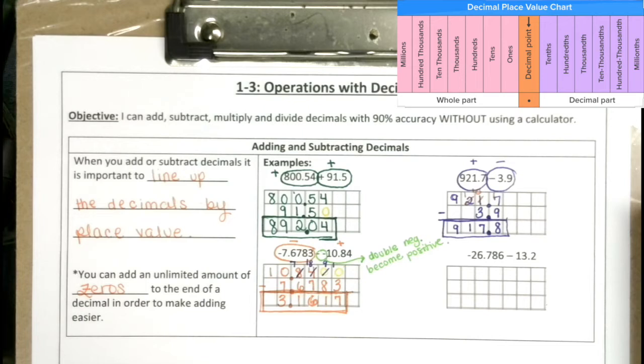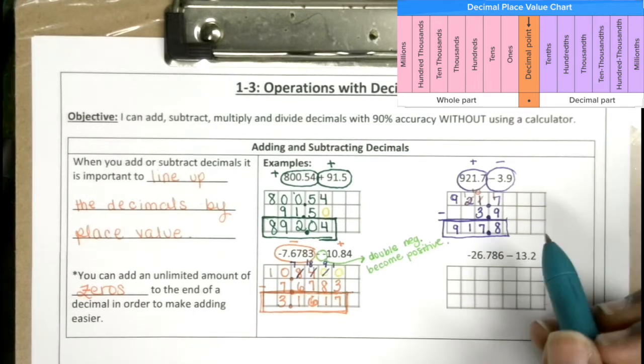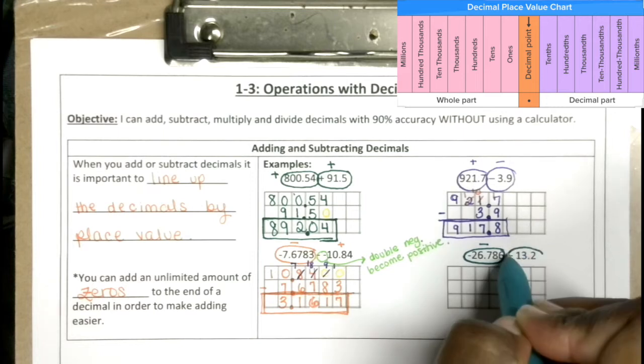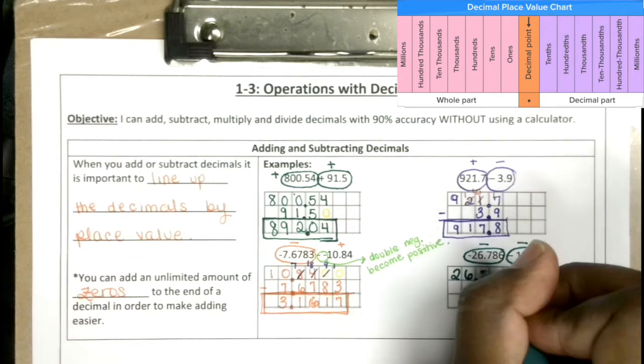As usual, I'm going to go in and first circle the number and the sign that's immediately in front of it, so that way I can clearly recognize what signs my numbers are that I'm working with. Again, I apologize for the glitchiness of this video. My computer lost some of the footage in between. The first number and sign I'll circle is that of negative 26 and 786 thousandths. And then I'll circle negative 13 and 2 tenths.